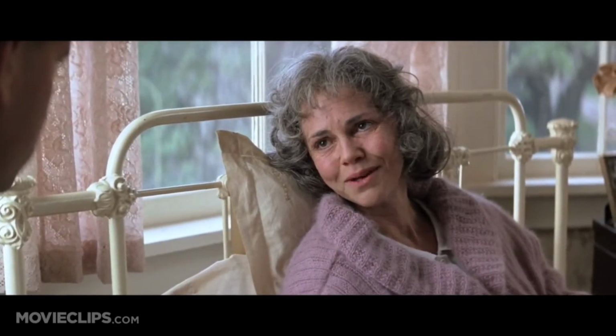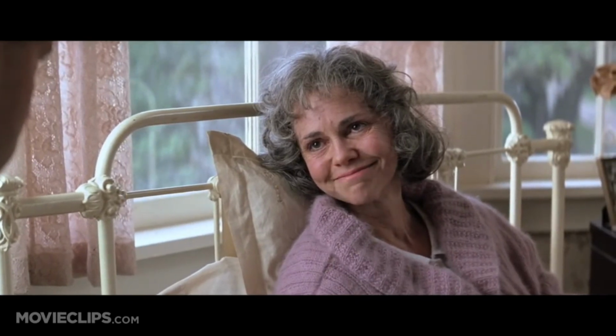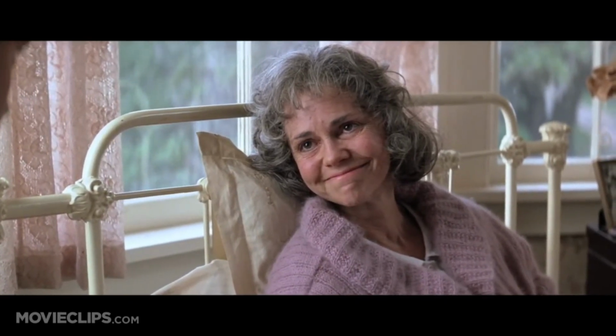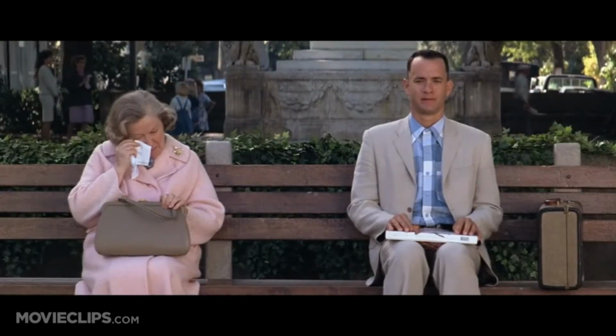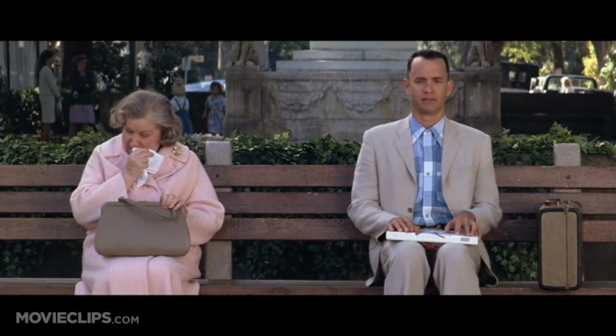You never know what you're gonna get. Mama always had a way of explaining things so I could understand them. I will miss you, Forrest. She had got the cancer and died on a Tuesday. I bought her a new hat with little flowers on it. And that's all I have to.